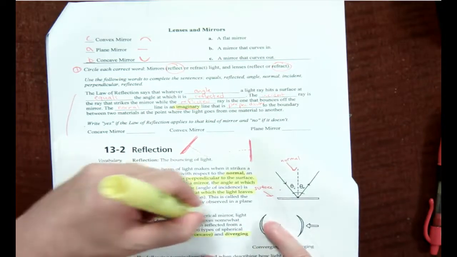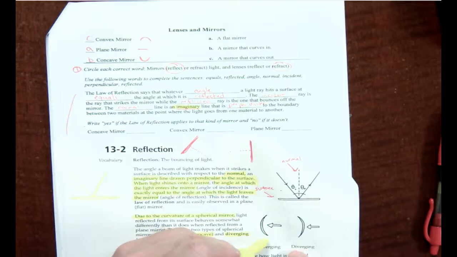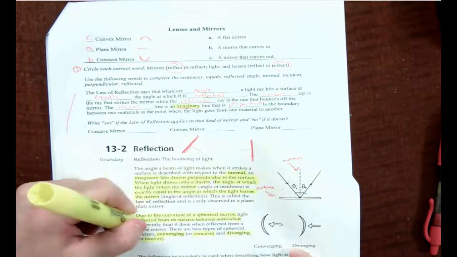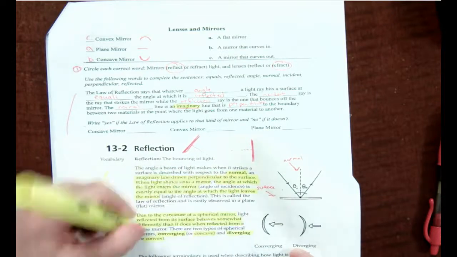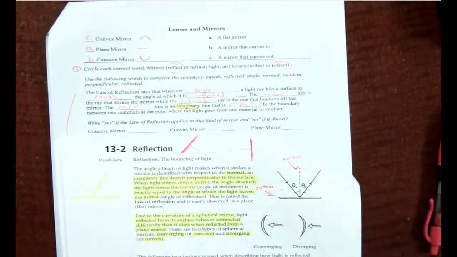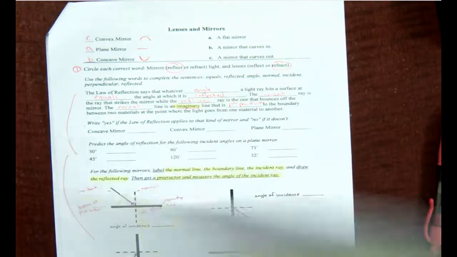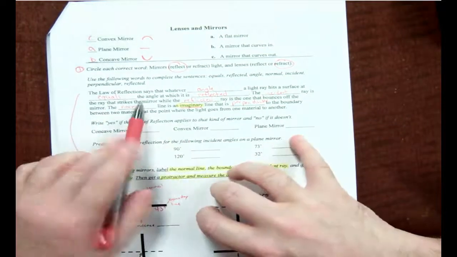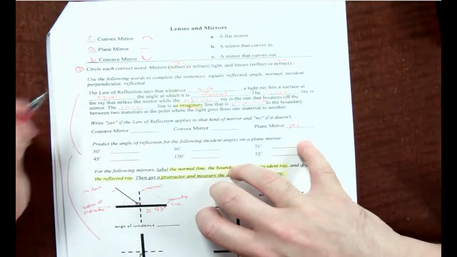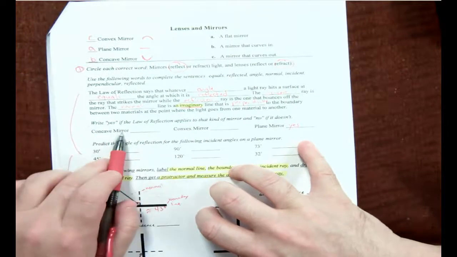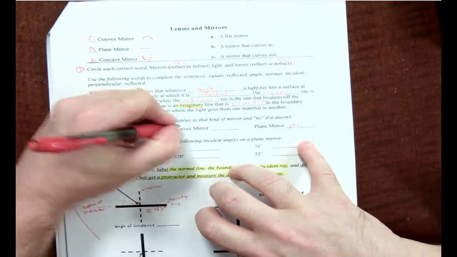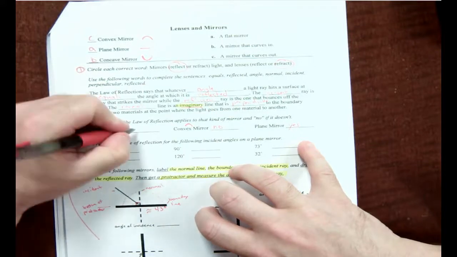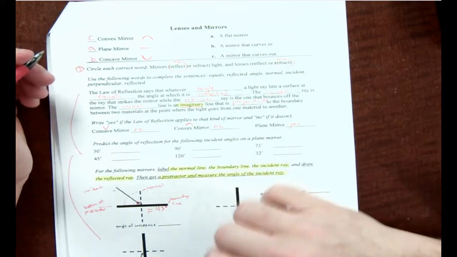Due to the curvature of a spherical mirror, meaning a concave or convex, light reflected from its surface behaves somewhat differently than it does when reflected from a plane mirror, meaning that it doesn't behave the same when you bend the mirror, right? So with that being said, write yes if the law of reflection applies. We know it applies to a plane mirror, so that's going to be yes. And no if it does not apply. Well, both of these are bent mirrors. Convex is like this, it does not apply. And concave, like a cave, is like this, and it also does not apply because it's a bent mirror, right?